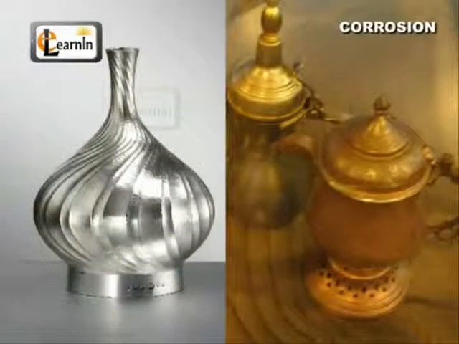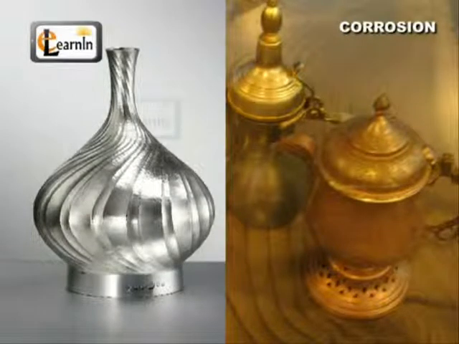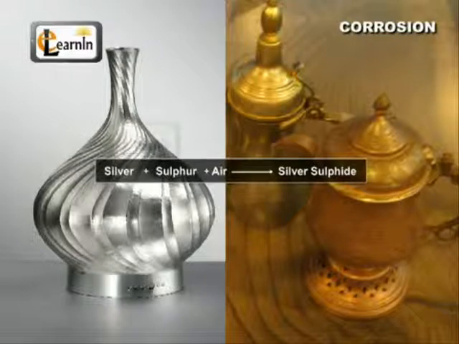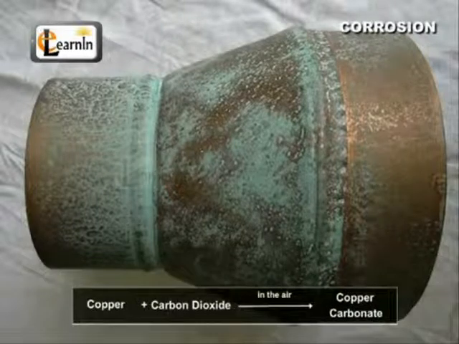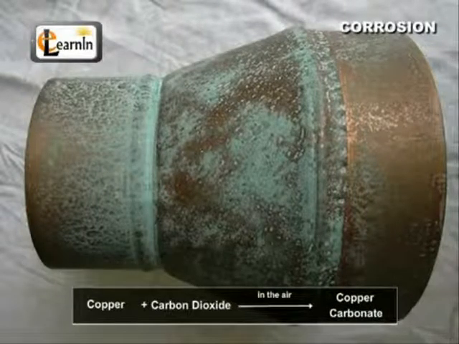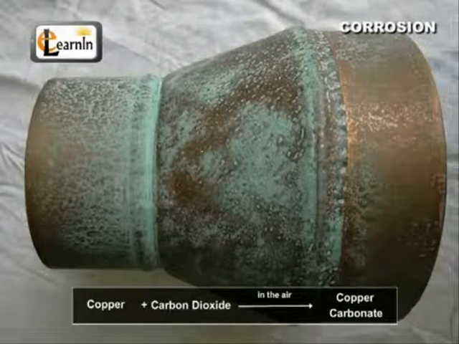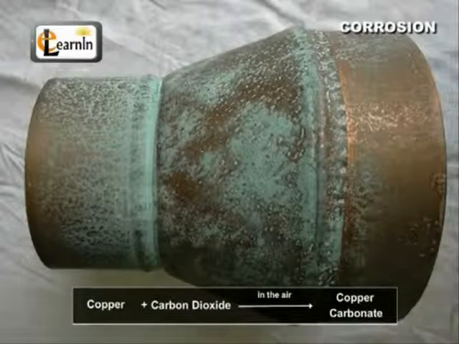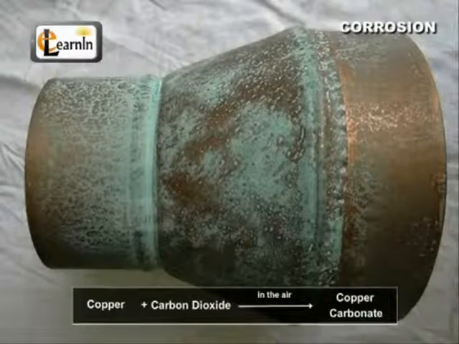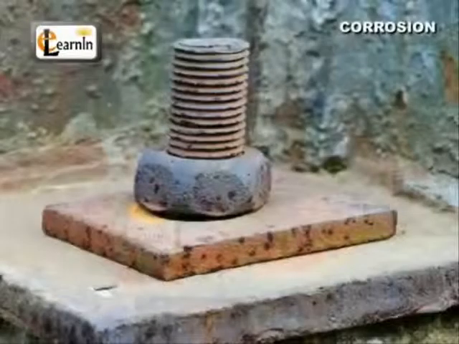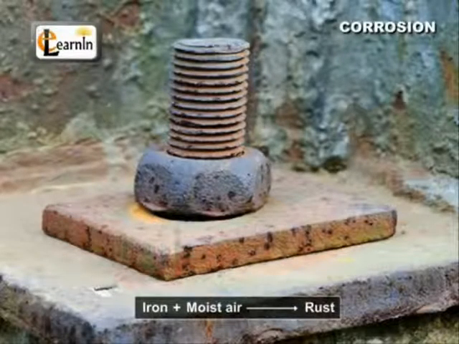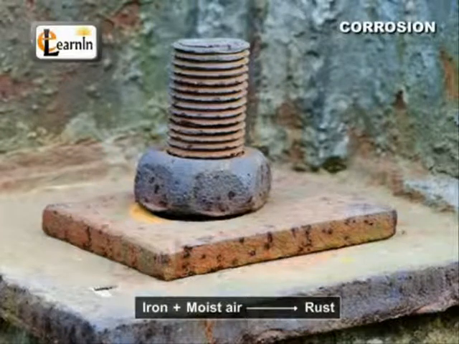When silver objects are exposed to air, they slowly turn black. Silver reacts with the sulfur in the air to form a coating of silver sulfide. The reaction of copper with moist carbon dioxide in the presence of air gives copper carbonate, which is a green coat formed on the copper substance when it loses its shiny brown surface. Rusting of iron occurs when iron is exposed to moist air for a long time, forming a brown, flaky substance.